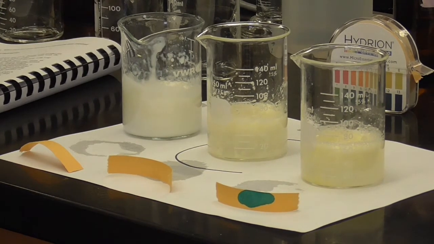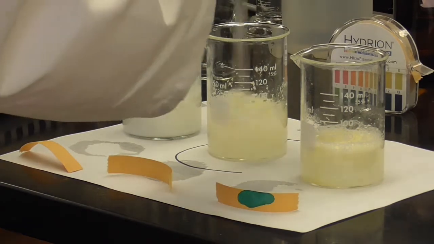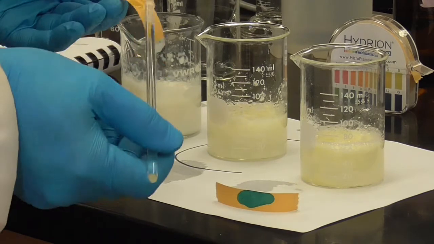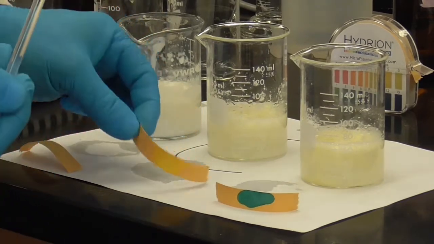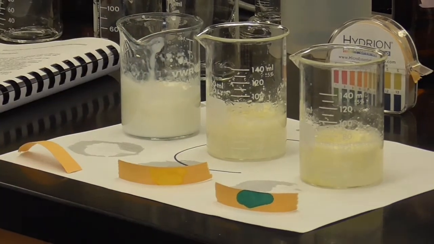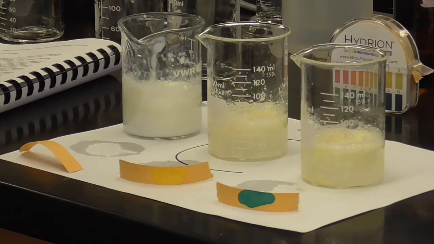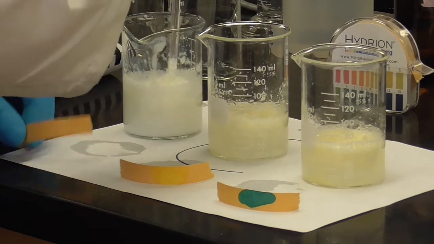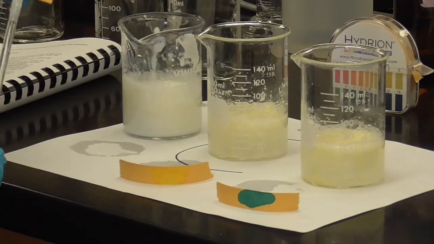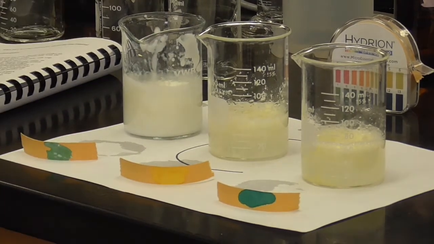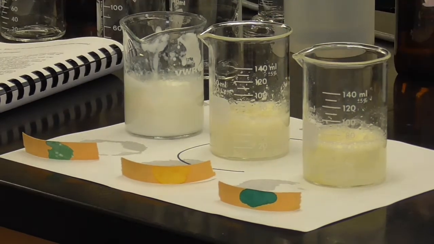Okay. Let's do the second one, pH. Very different results, right? Rinse my stirring rod off, and then the actual good lotion, pH of that one. Okay, let's match those colors up to the scale.